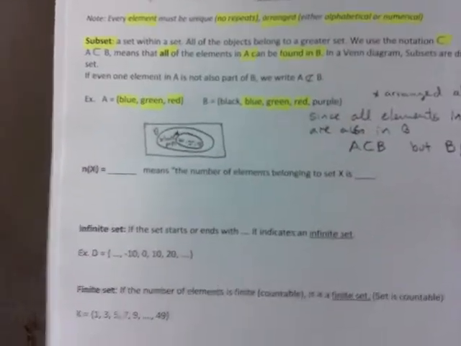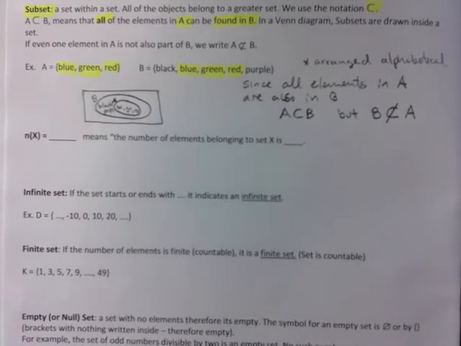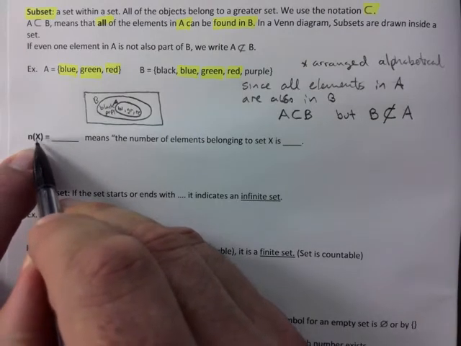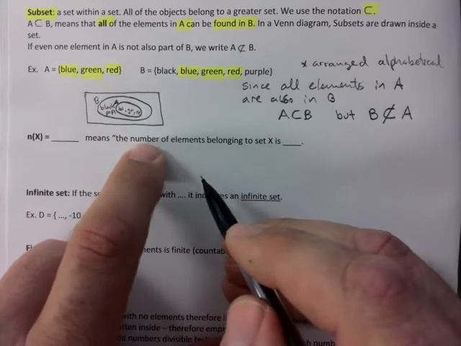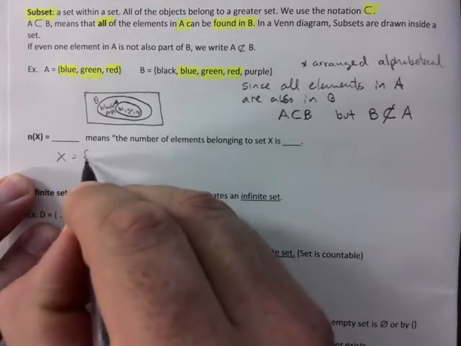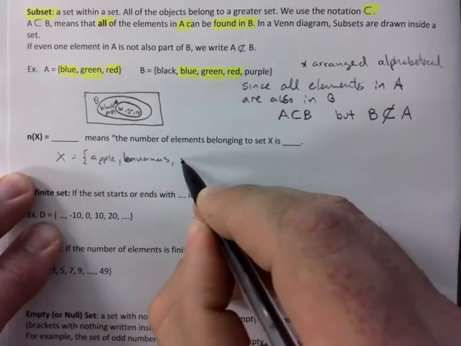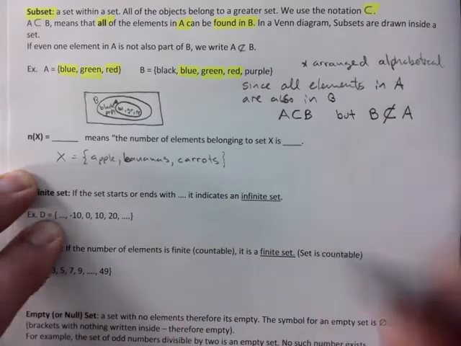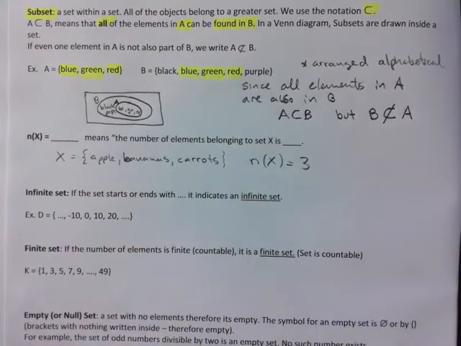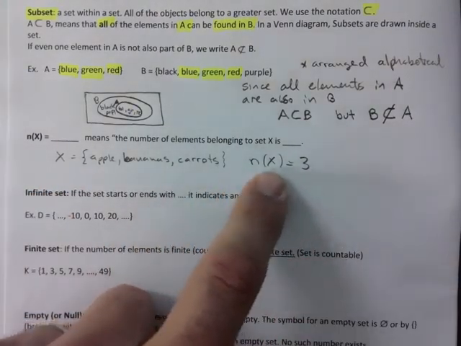Moving on. I'm gonna do more of those, so I'm not too worried about you not getting it at this point. I think you are. Okay, so when you see the letter N in front of a capital letter like that, it means that it's asking for the number of elements belonging to X. Okay, so let's say you had X's like this: apple, bananas, and the carrots. Simple words, right? Then you would have to say that N of X, the number of elements in X, is 3. That's as simple as that. Okay. So one is actually stating the elements in there. The other one's asking for the number of elements. So you need to know the difference.